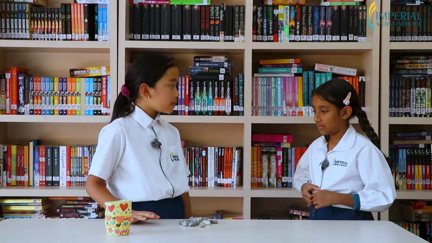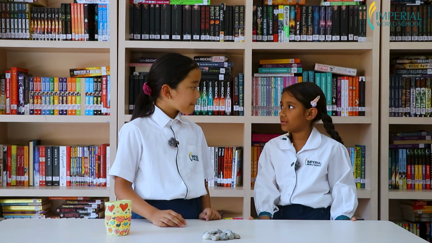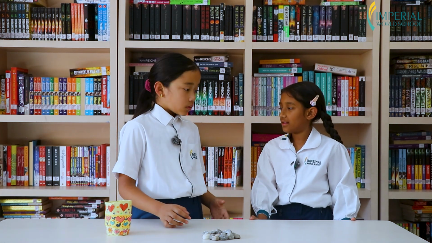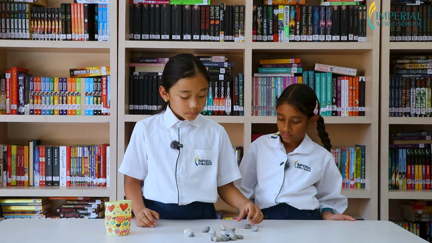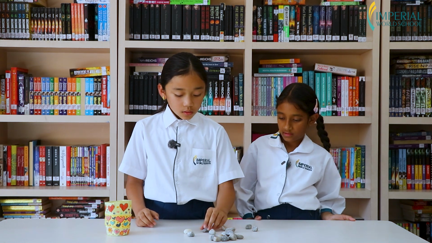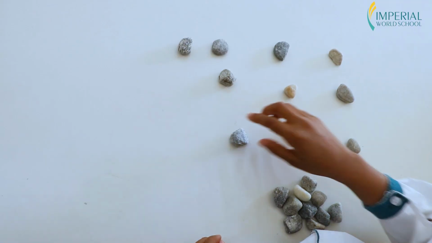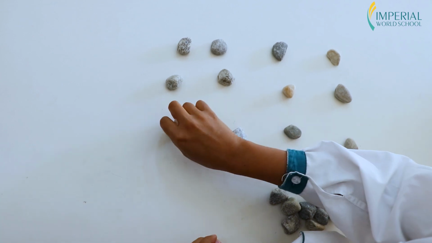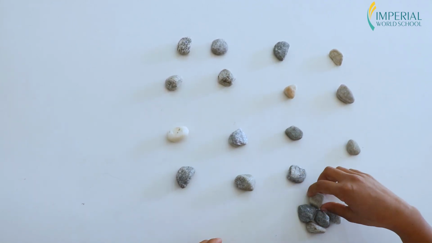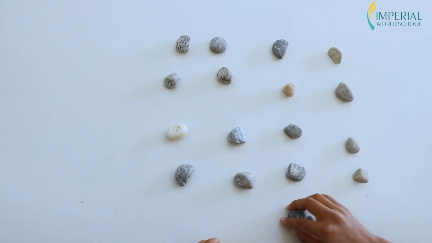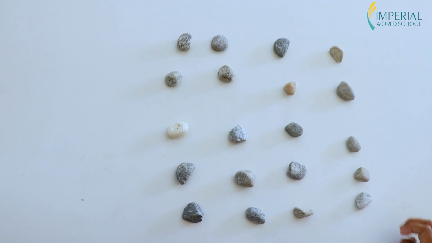Look, I have 20 pebbles. Now let's share them into 4 equal groups. Like sharing snacks with 4 friends? Exactly. Let's start. 1 group, 2 group, 3 group, 4 group, 5, 6, 7, 8, 9, 10, 11, 12, 13, 14, 15, 16, 17, 18, 19, 20.